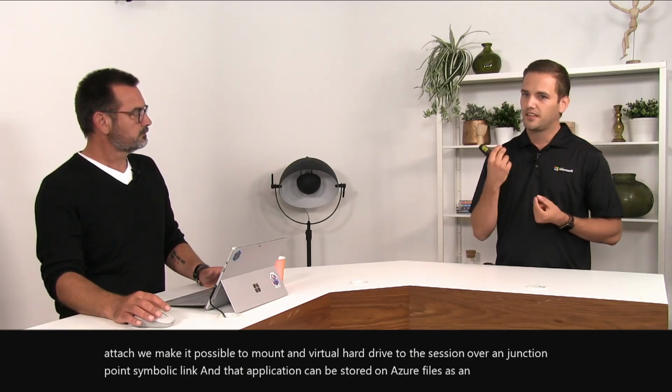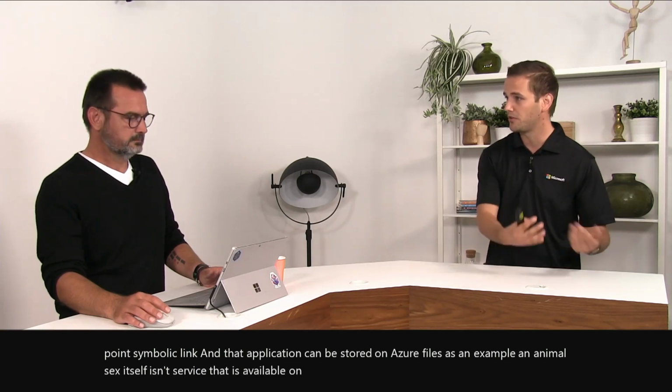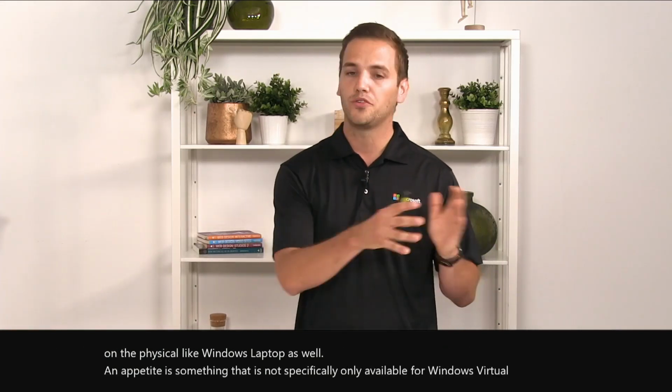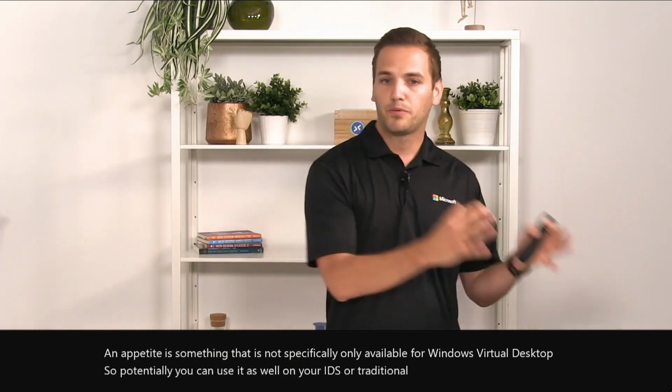And MSIX itself is a service that is available on every Windows device, so that could be on a physical Windows laptop as well. And App Attach is not specifically only available for Windows Virtual Desktop, so potentially you can use it on your RDS or traditional VDI environment, and do preparation to make, for example, the move to Windows Virtual Desktop later.